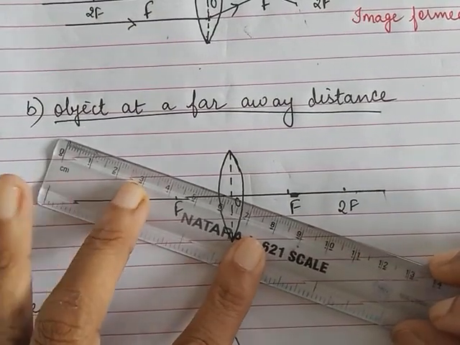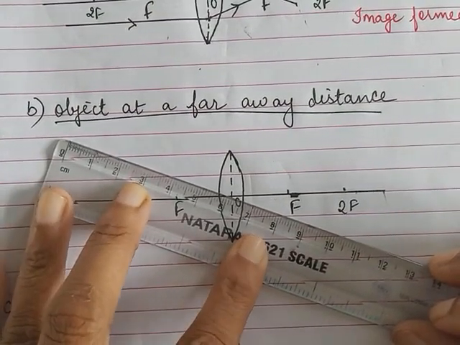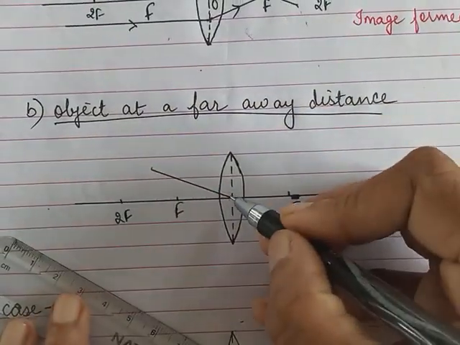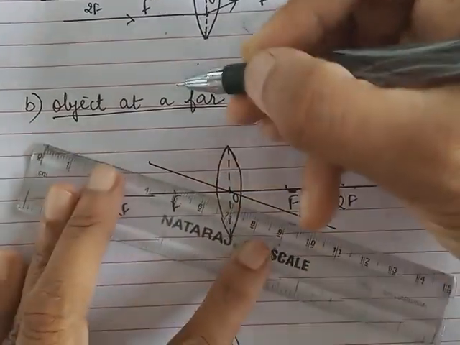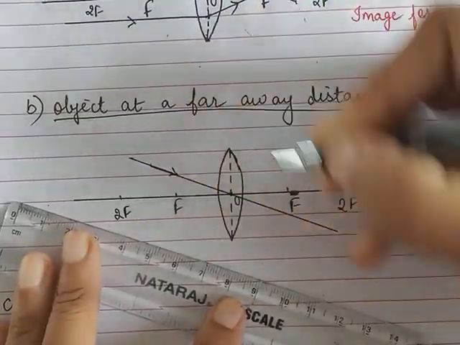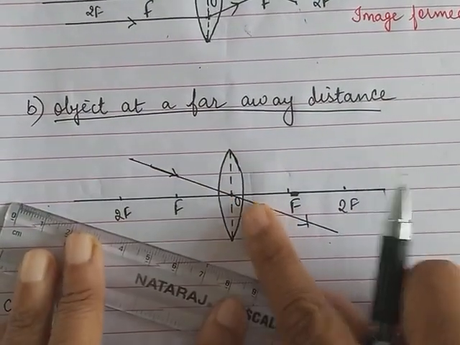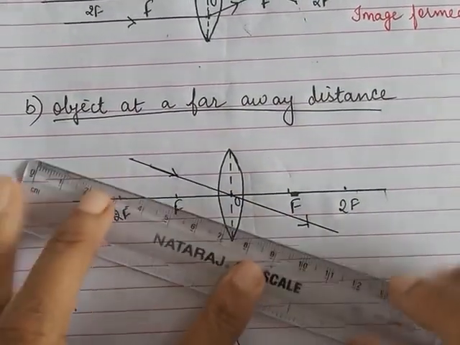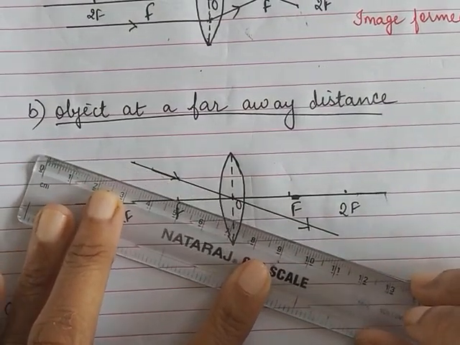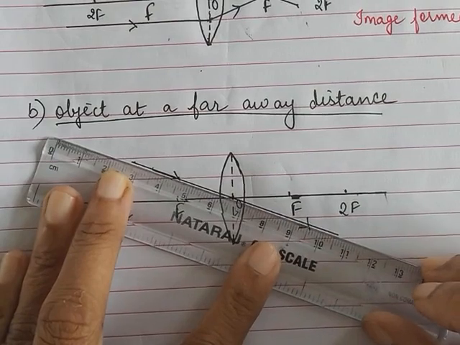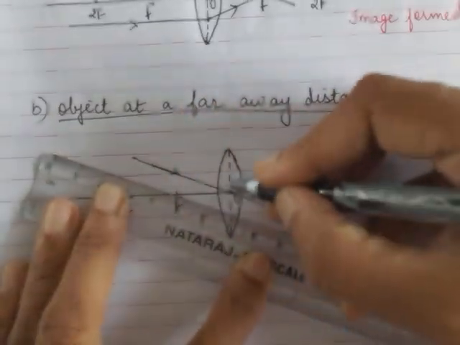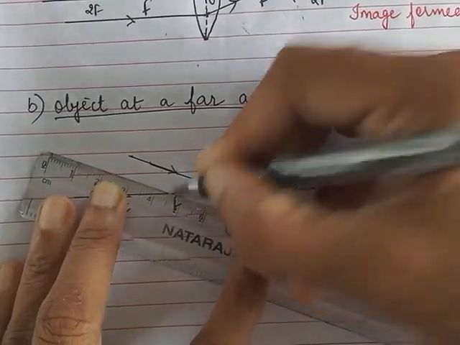Okay, so what I'm going to do is, one ray I am passing through the optical center. First you draw a ray that is passing through optical center. Okay, you know that a ray passing through optical center will go straight undeviated. Now what you do, from this you take a parallel ray. Keep your scale, move it like this and come till here and draw a ray passing through F.